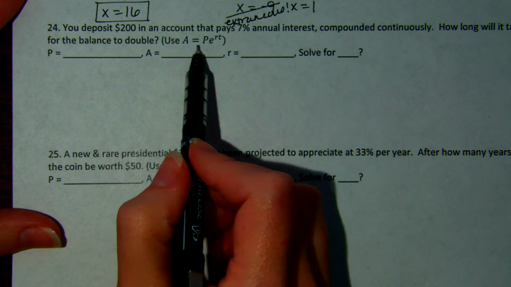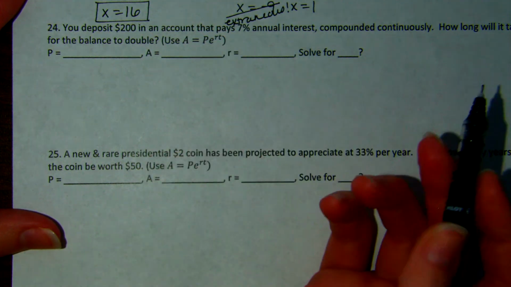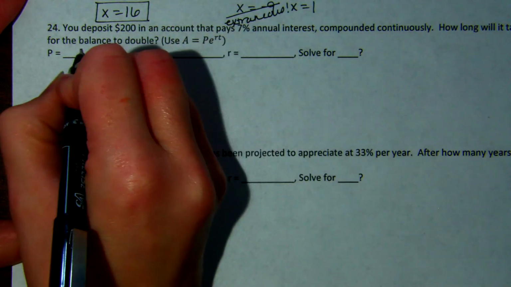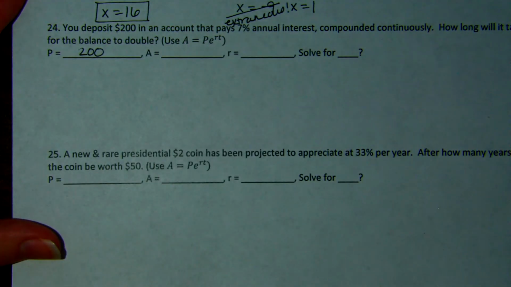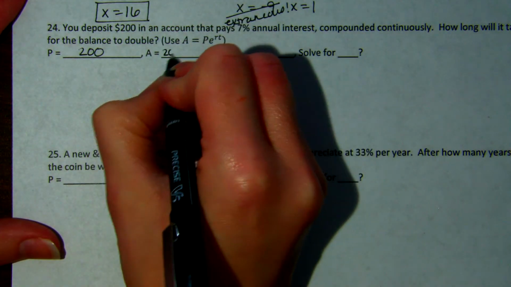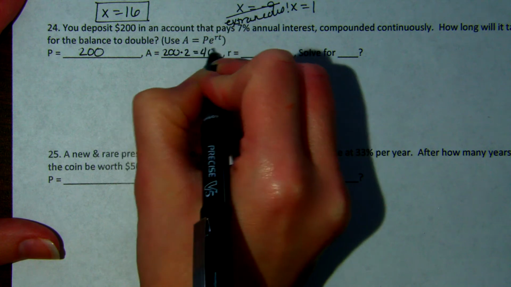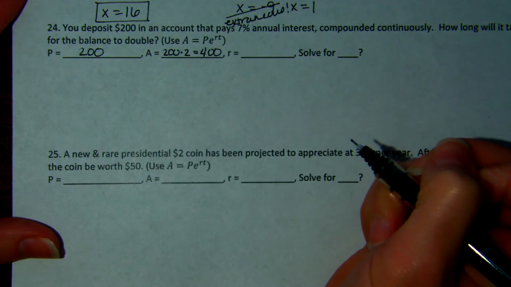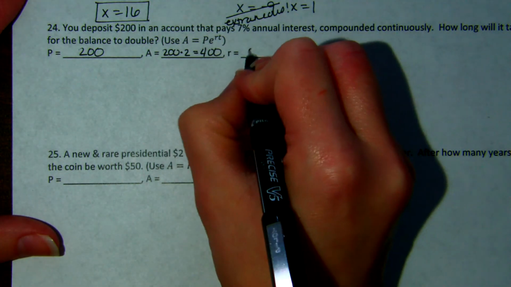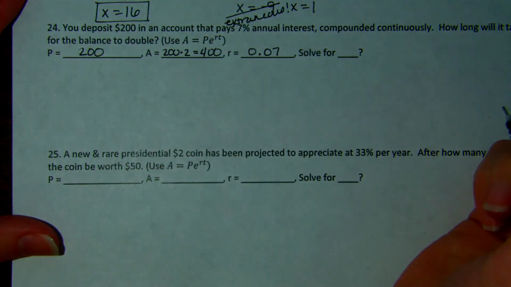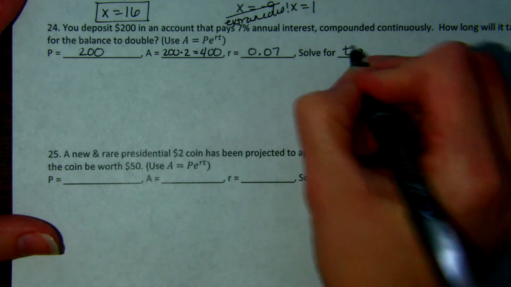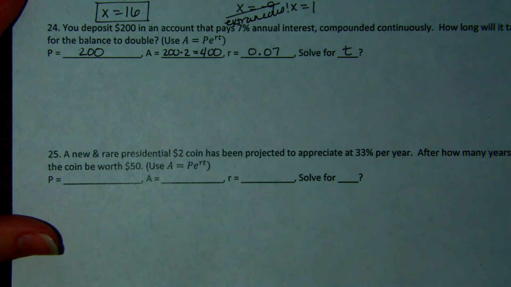So we're using this formula right here, A equals Pe to the rt. In this case, we're depositing $200, so that's my initial amount. And if I want that amount to double, that's 200 times 2, which is 400. So that's my A value. My rate is 7%, and remember we write that as a decimal, so it's 0.07. And they're asking us to figure out how much time it's going to take for the balance to double, so we're looking for t.